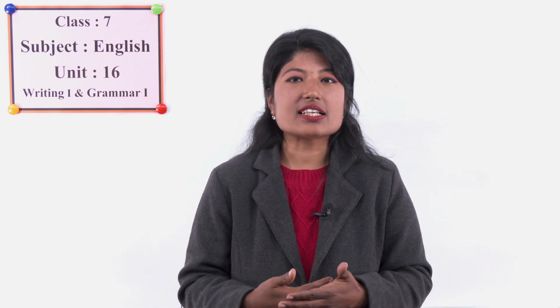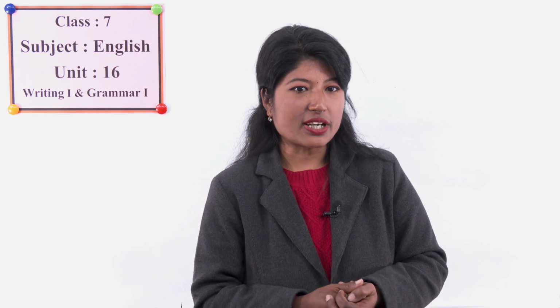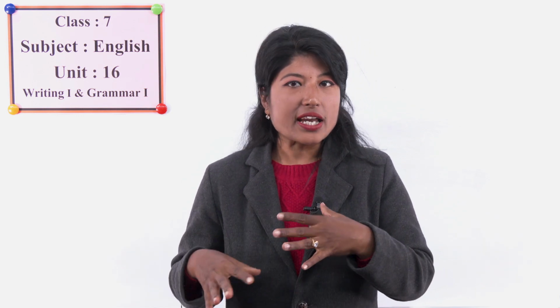In the previous class, we read a story and did comprehension exercises based on the same story, A Lesson from a Son, right? So we read that story and did comprehension activities. Today we are continuing the same unit, and our activities are also based on the same story.